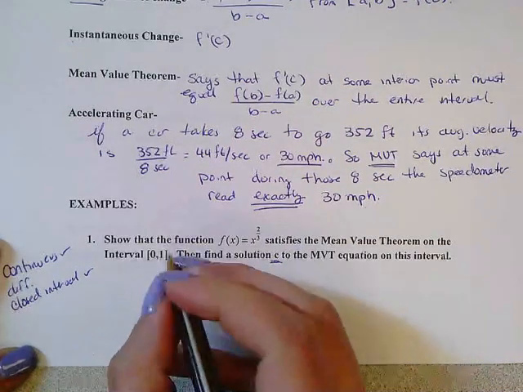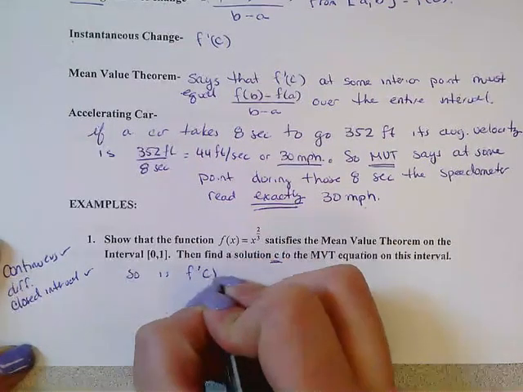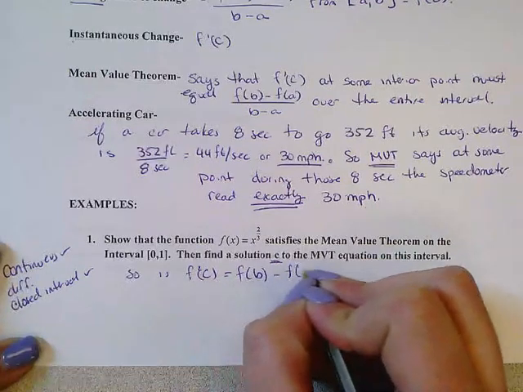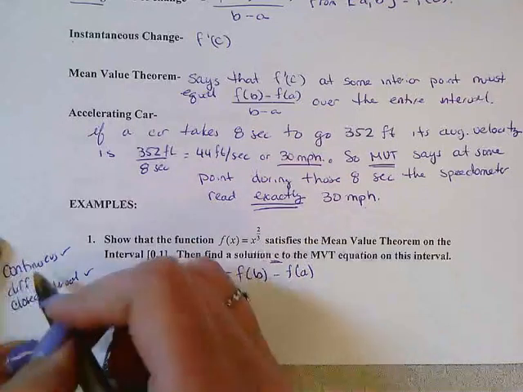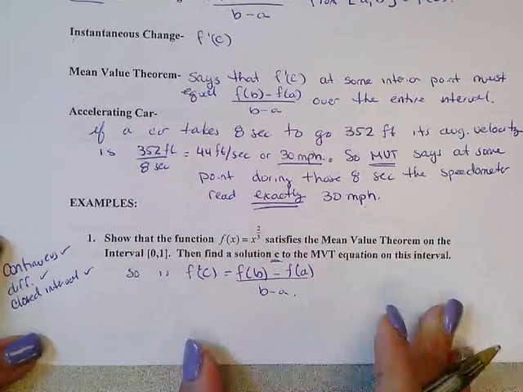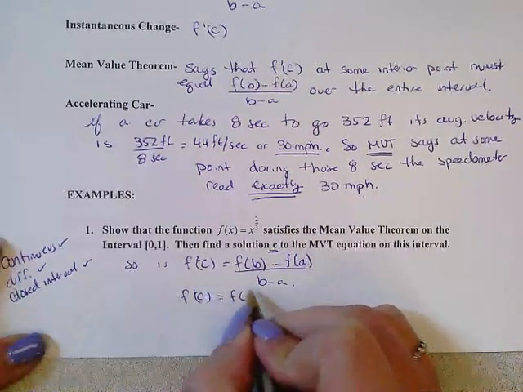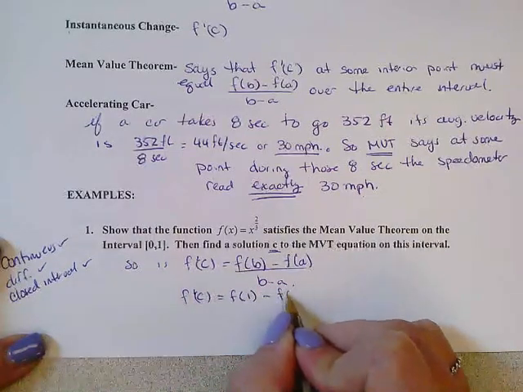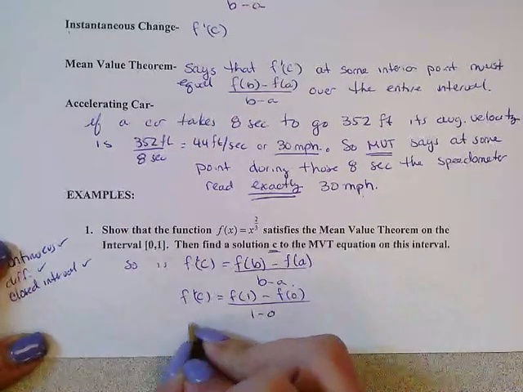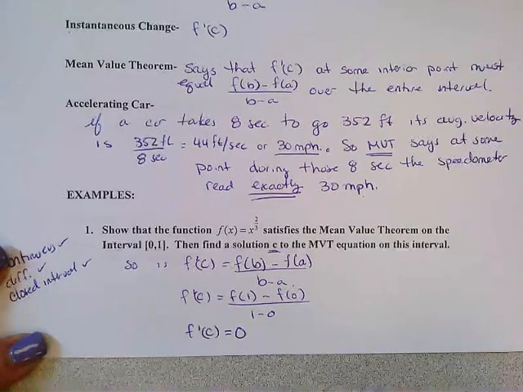So the question starts being, is f prime of c equal to f of b minus f of a over b minus a? Now, because these three things were checked off, this should be correct. So f prime of c equals f of 1 minus f of 0 over 1 minus 0. So f prime of c equals 0.